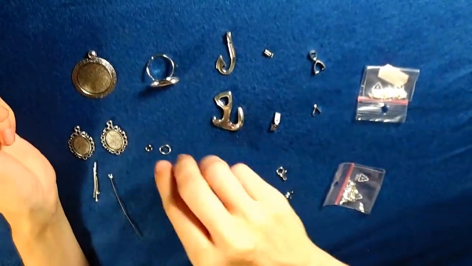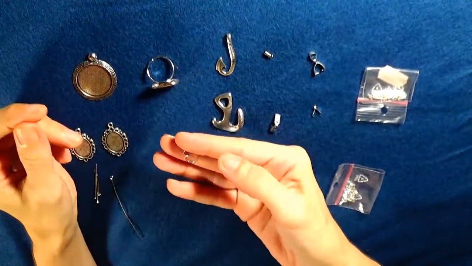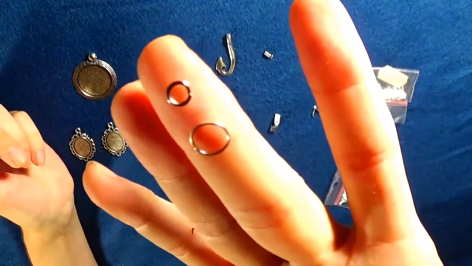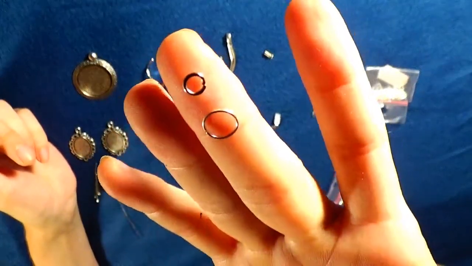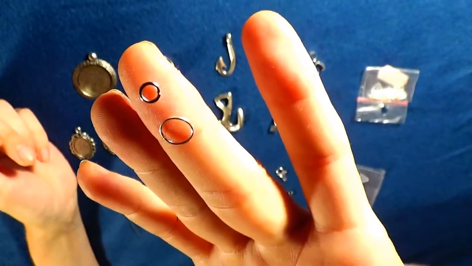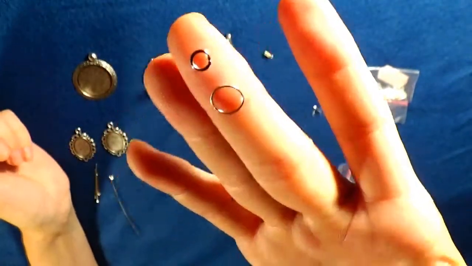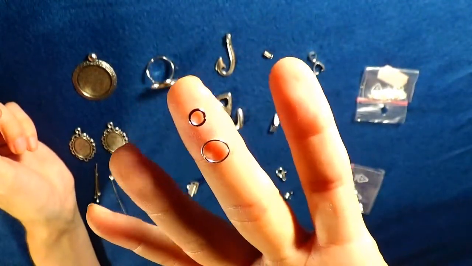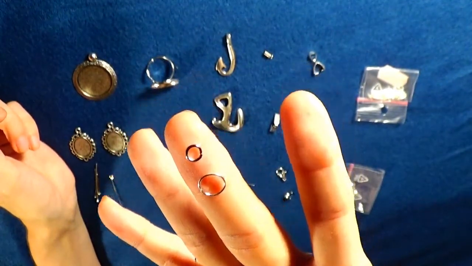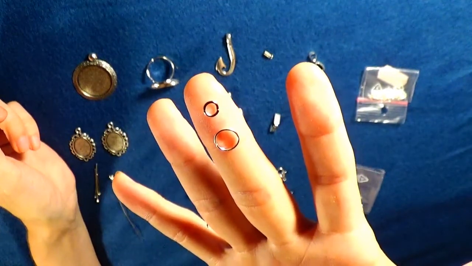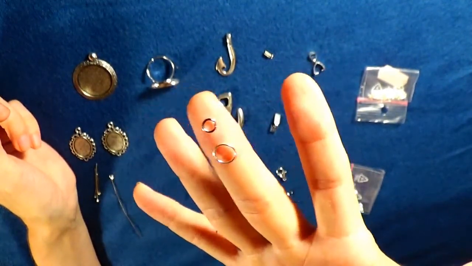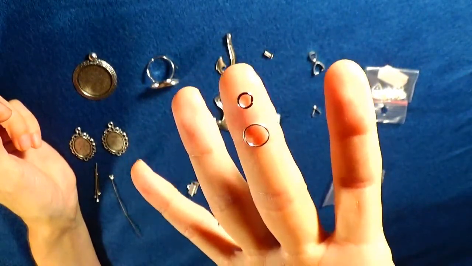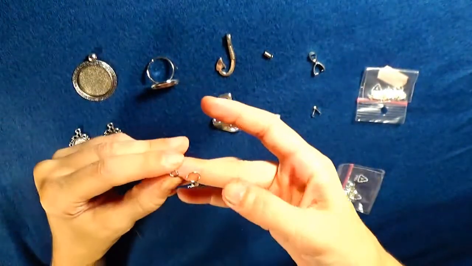Now another item that I wanted to show you that is used very often when making jewelry are these items. So these small rings are called the jump rings, and the jump rings are used on almost all the jewelry items that you will be making. You will use it on earrings, on bracelets, on necklaces, on anklets. Most jewelry items will need jump rings like these.